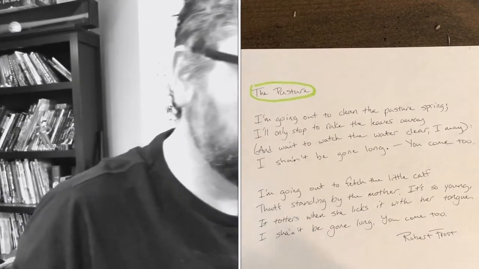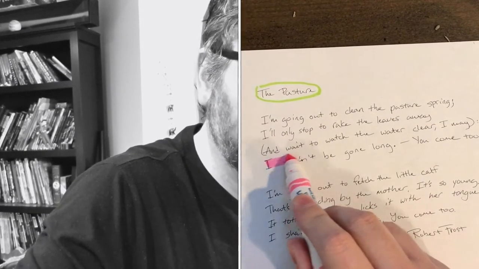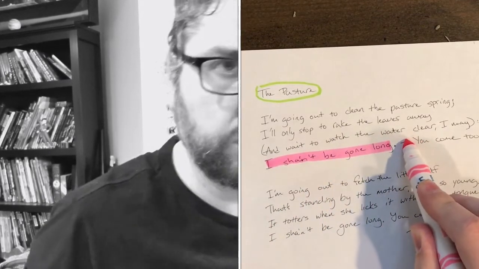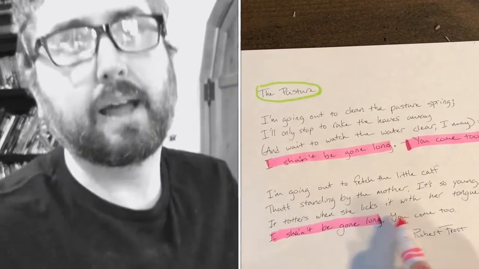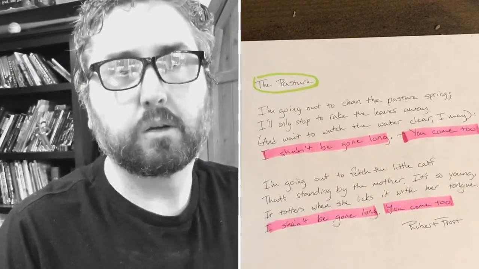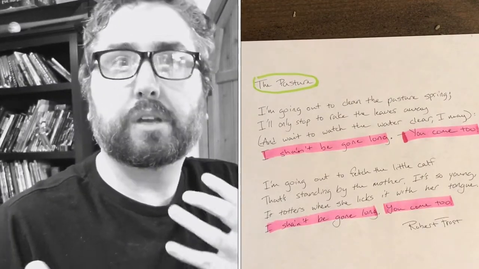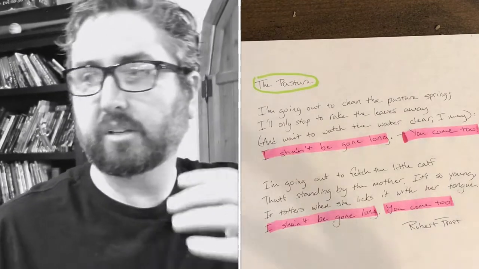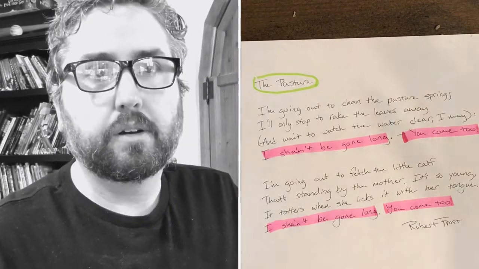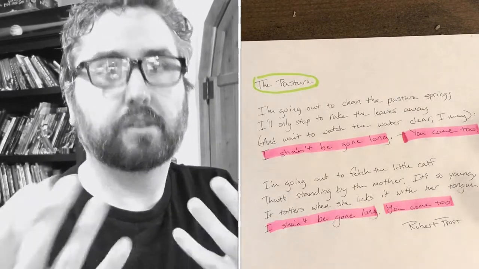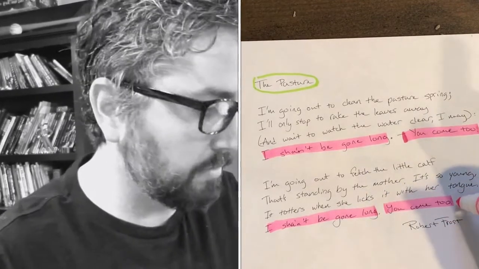I love this poem. And I did notice right away the last line of each stanza repeats, I shan't be gone long, you come too. And I think that line is what I love about this poem. You come too. It's an invitation. I love that. You know, within the story is a farmer speaking to somebody, maybe a child, maybe a friend. But I think of it as the author, Robert Frost, is inviting us to come into the world of his poem. So I'm going to put a little star next to that. I feel like that's important.